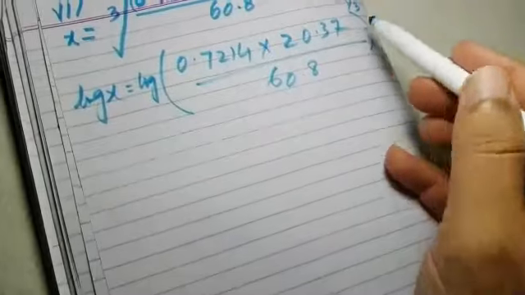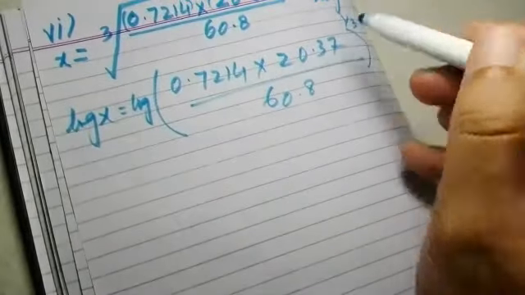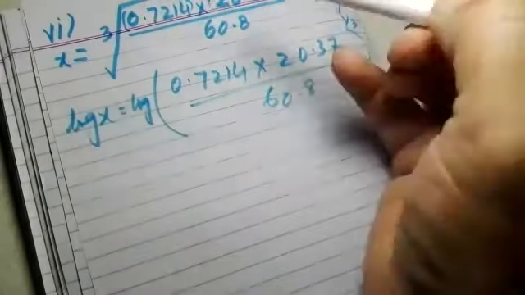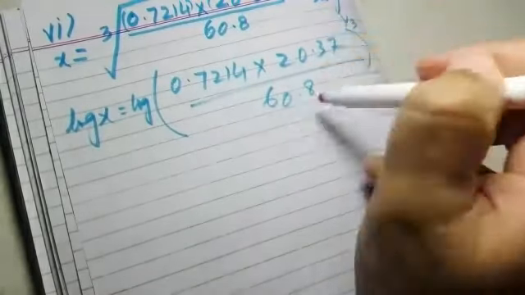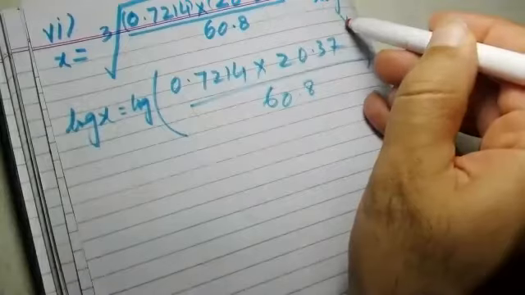And this 1 by 3, which is right in this position, my first task will be to use a logarithm law to bring all of this fraction out of this exponent.